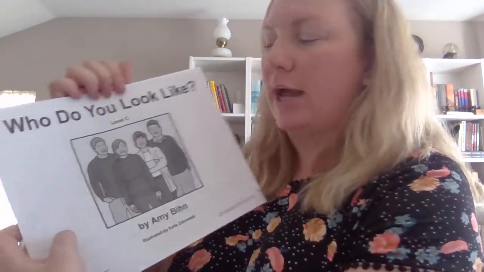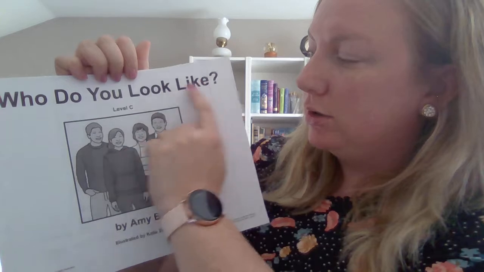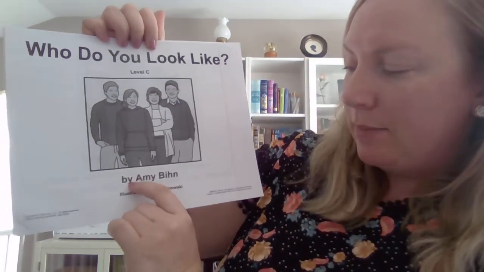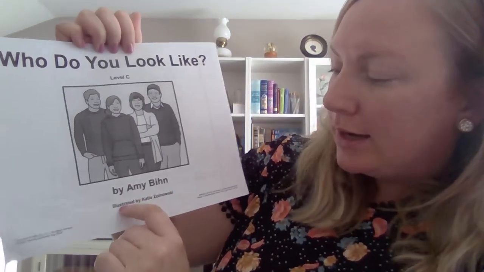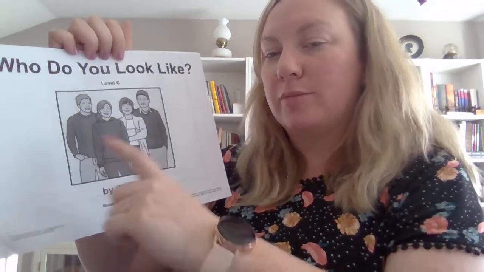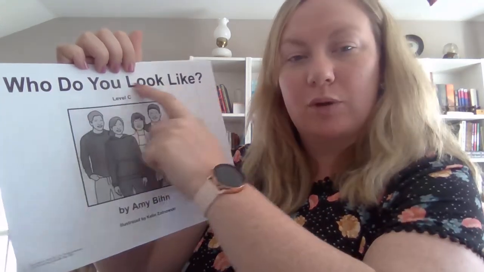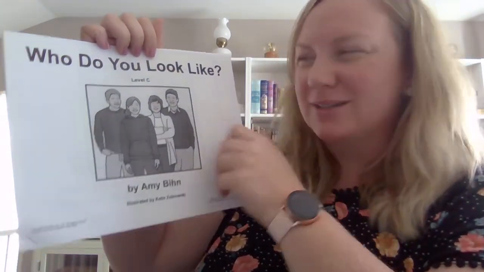So here's the title page of our book. The title is Who Do You Look Like? And it's written by Amy Bin and illustrated by Katie Zolnowski. Illustrator, remember, means the person that made the pictures. By is the person that wrote the words. Okay.